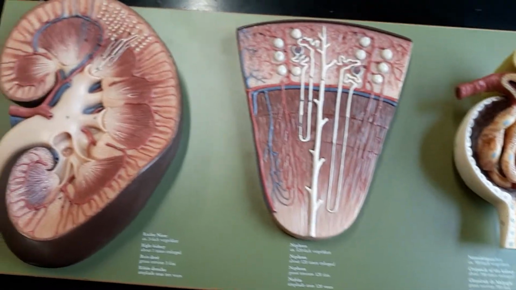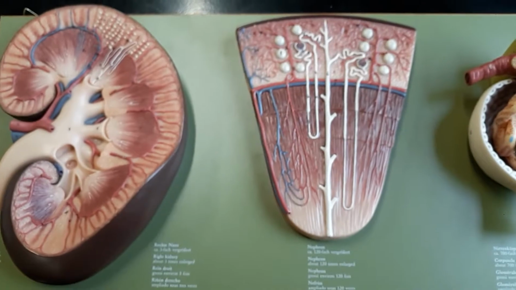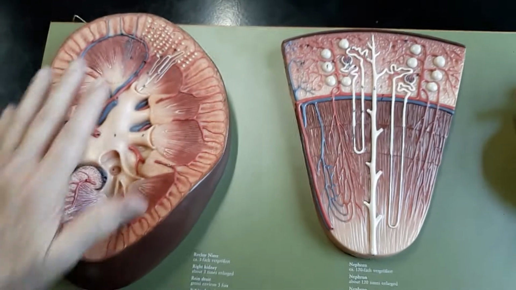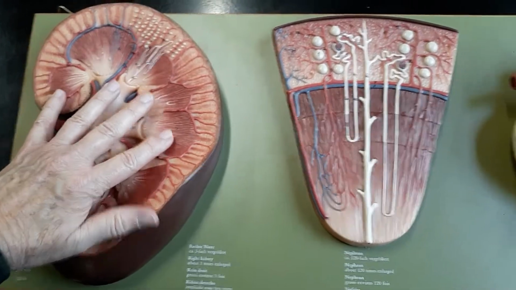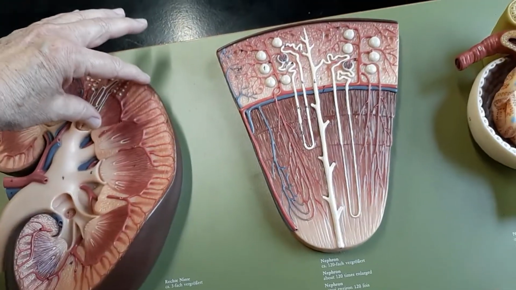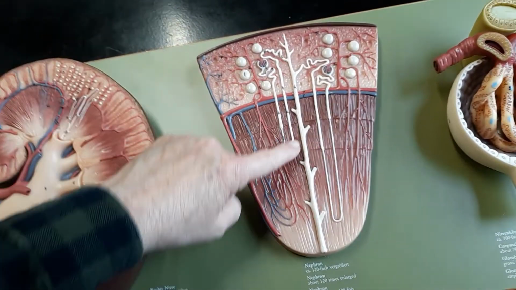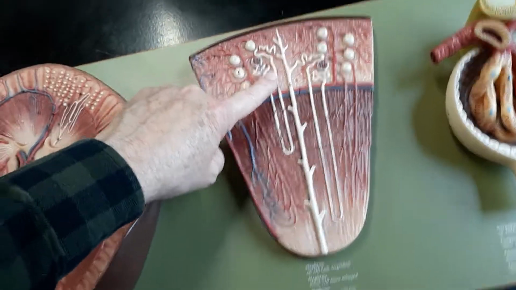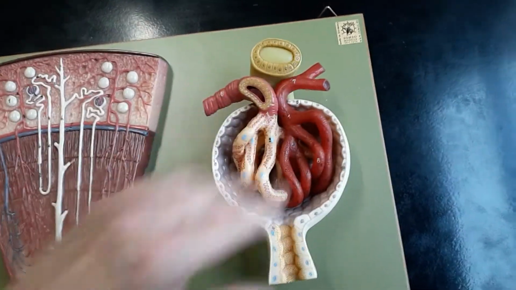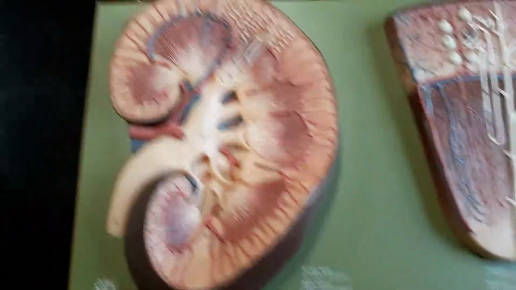This is the 3-kidney model on a board and has varying degrees of magnification of kidney structure. So on this side over here we have a section of the kidney, coronal section of the kidney. Then on this one is a section showing detail of a renal pyramid plus part of the cortex up here. So this is the pyramid down here, but this is the cortex up here. Then over here on this end you have a renal corpuscle, detail of a renal corpuscle. So I'm going to focus in on each one individually here.